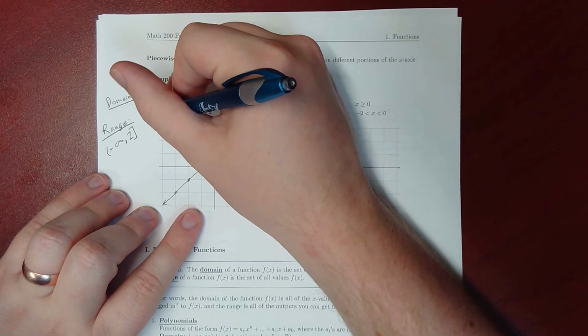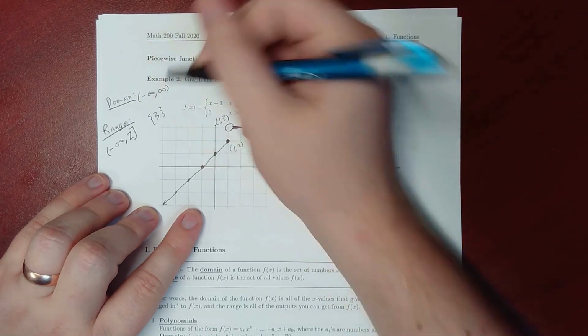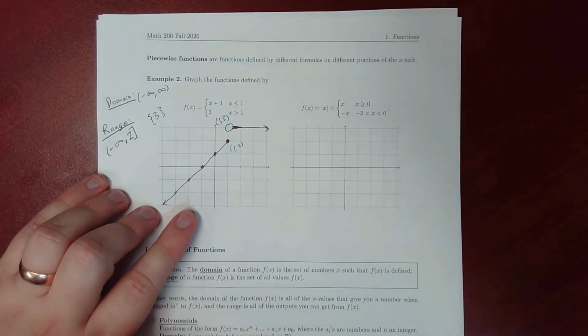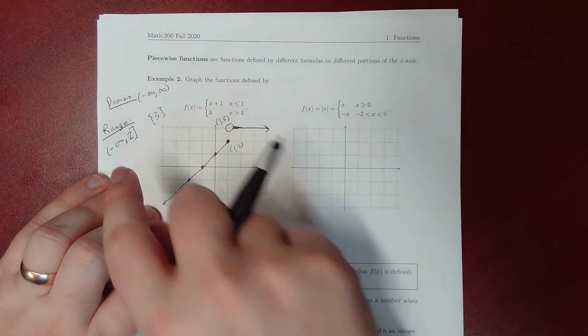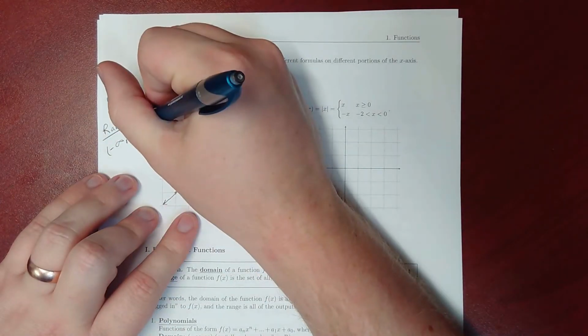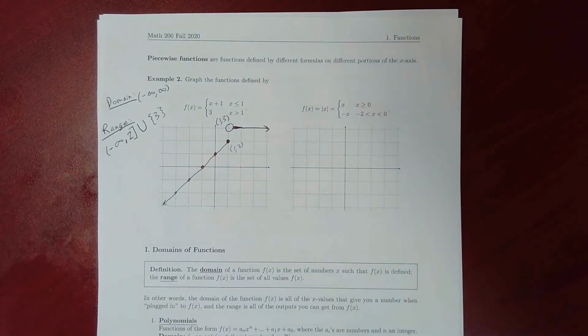So the way to say we just have 3 is to put a little set notation around just the value 3, like so. And then because we want to have both of these sets, we'll go ahead and use the union to join them together to be one. So that might be a little bit outside of our comfort zone, a little bit of our memory. That'll be practice with that sort of thing.